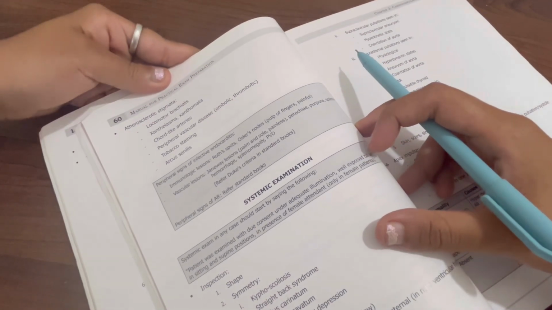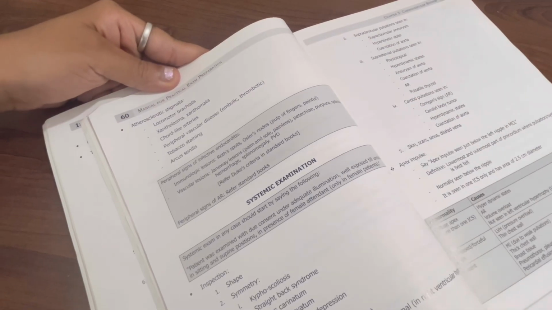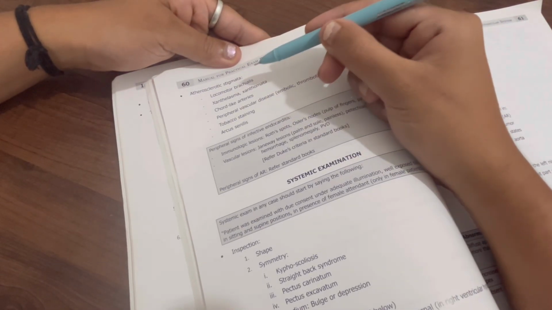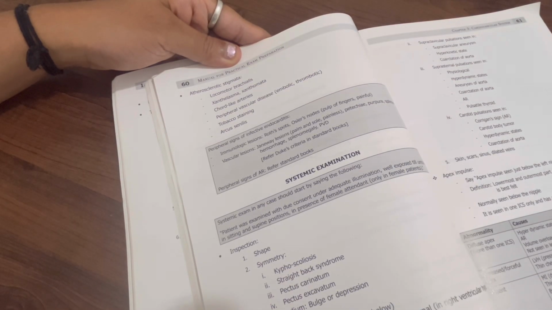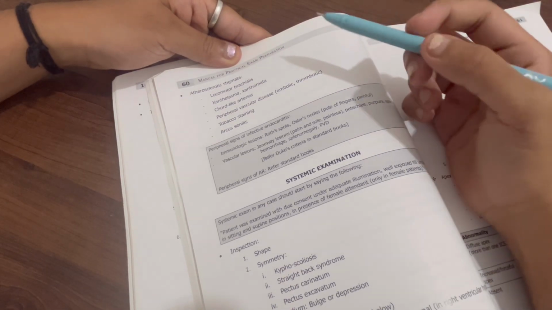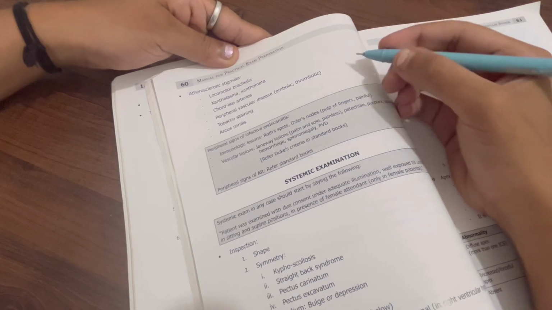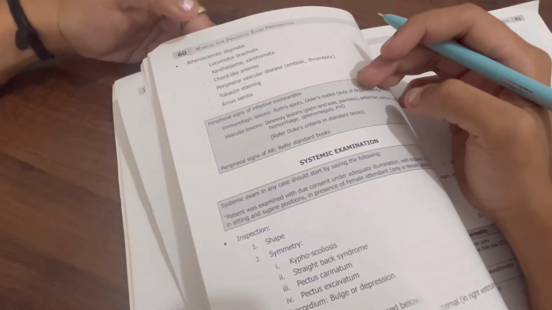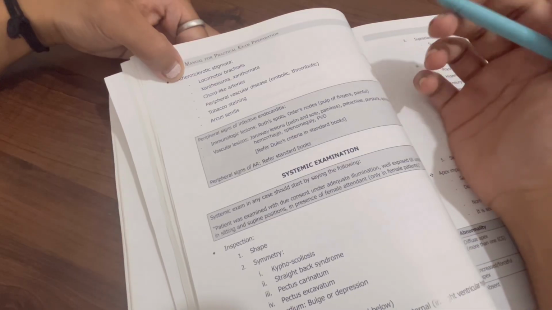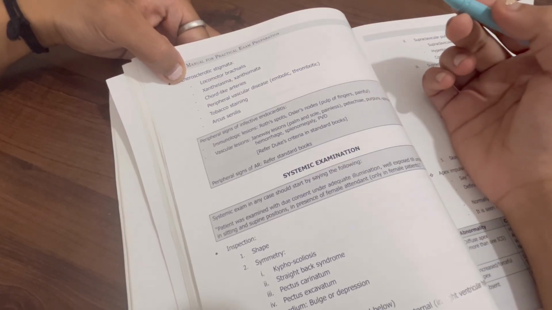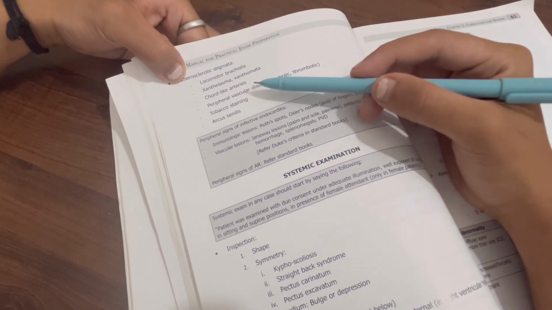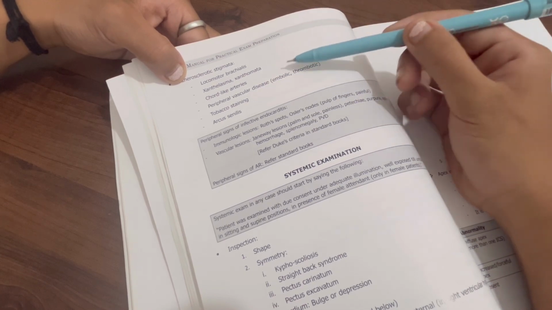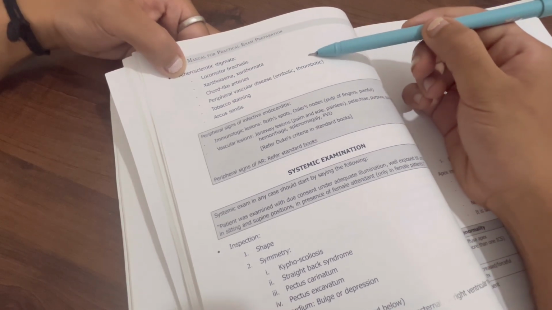Atherosclerotic stigmata. What are atherosclerotic stigmata? So you have locomotor brachialis, xanthelasma, xanthomata. Xanthelasma and xanthomata are those yellowish plaque-like plaques that you will be seeing on top of your eyelids. Then you will be seeing cord-like arteries, peripheral vascular disease, like it can be embolic or thrombotic.